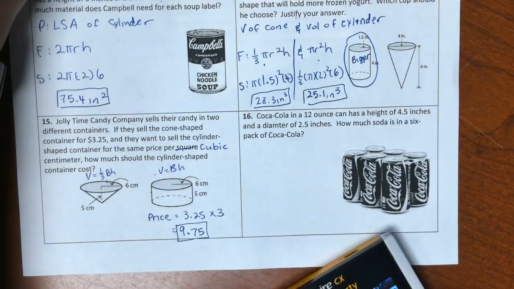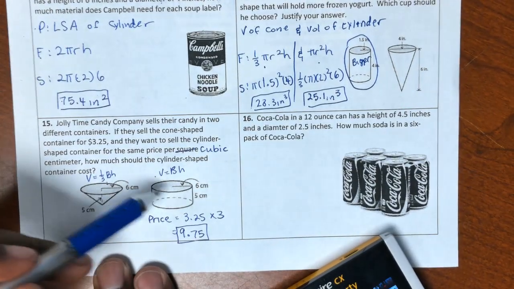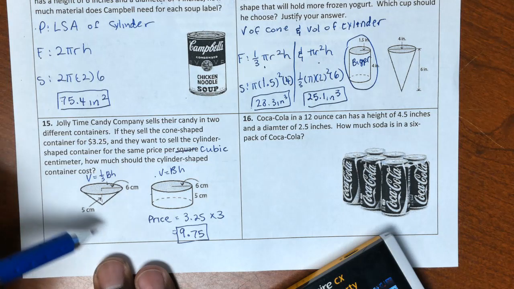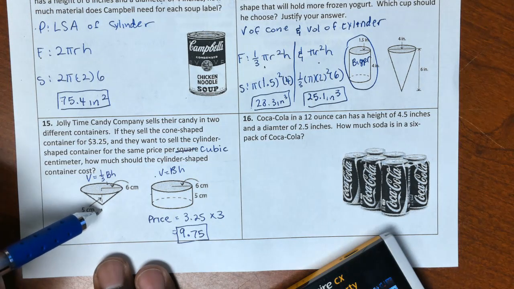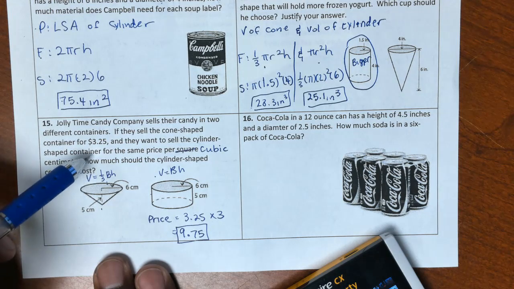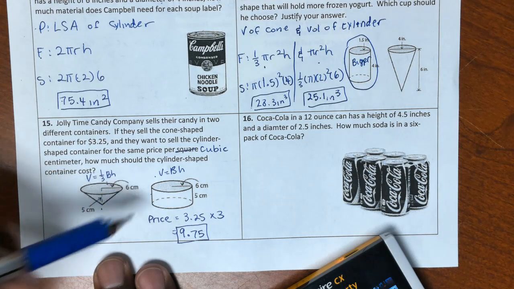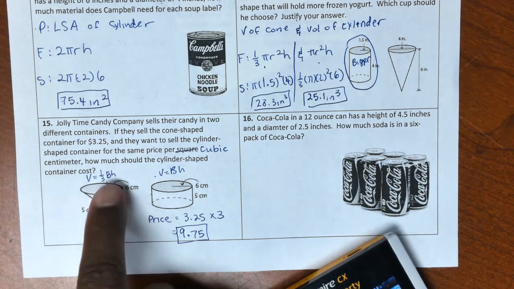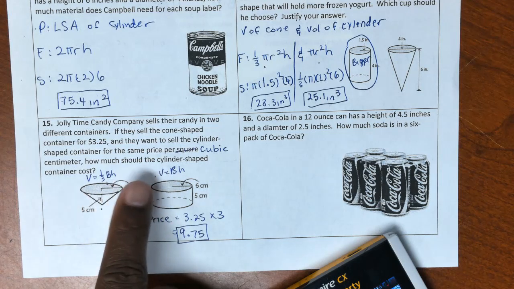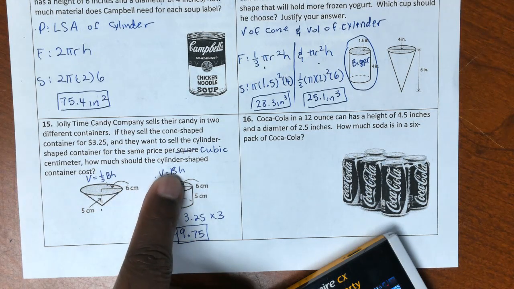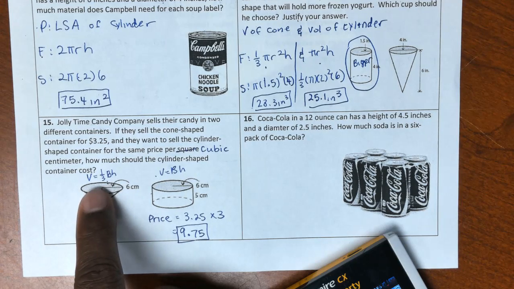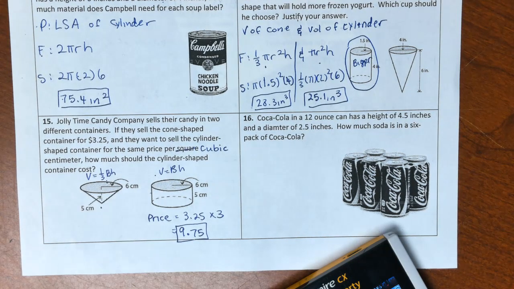If we needed to do the math to prove it, you would just plug in the radius so you can see the value. We would multiply our cubic centimeters by the price, and then we would see what would go from there. But basically, all you need to know is that the ratio between these two is that the cylinder is 3 times larger than the cone. Okay, last one.